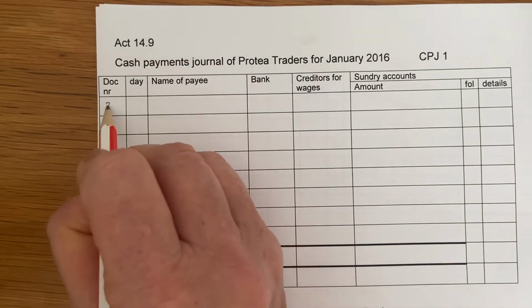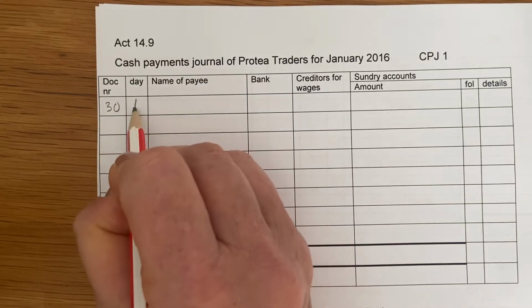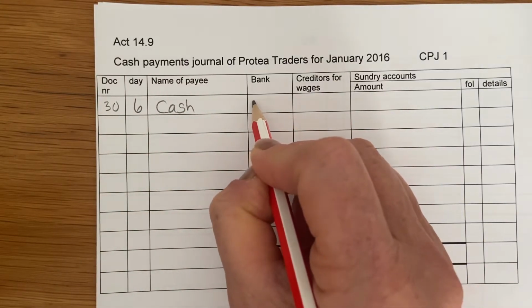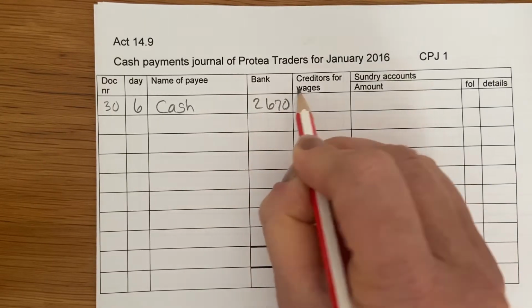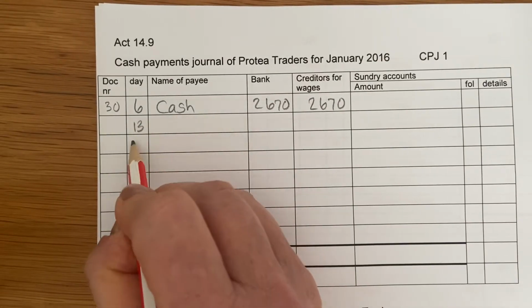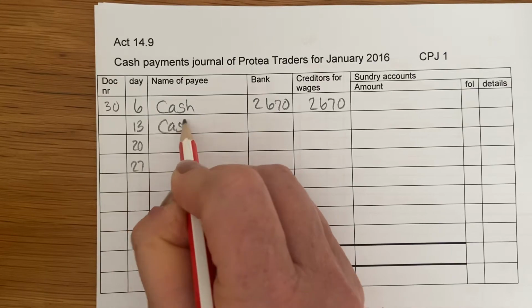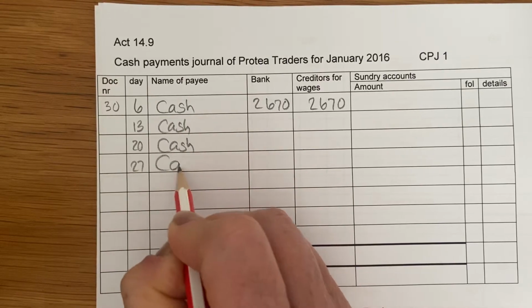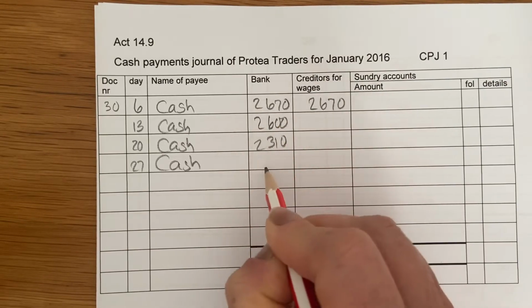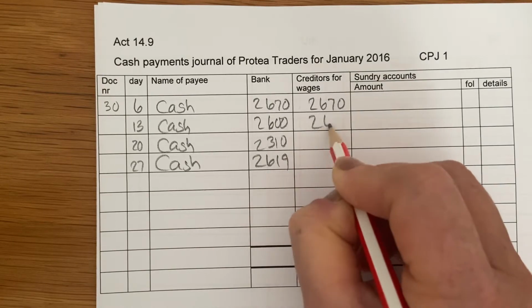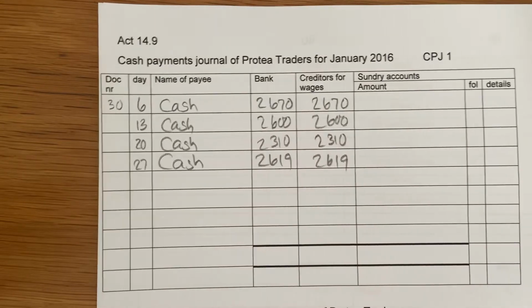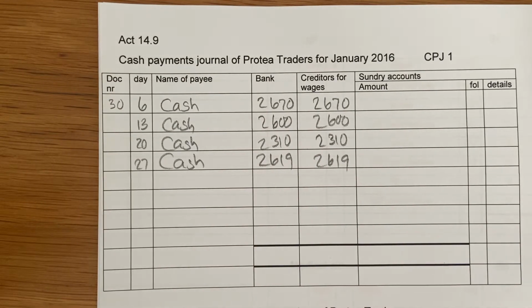So my first document, number 30, the first time that I pay my workers, that's not new to you. We pay them 2670. We've got a column for creditors for wages, 2670. And on the 13th, the 20th, and the 27th, we pay weekly. We pay these employees 2600, 2310, and 2619. Right, so my creditors for wages are now paid, and I will post later.